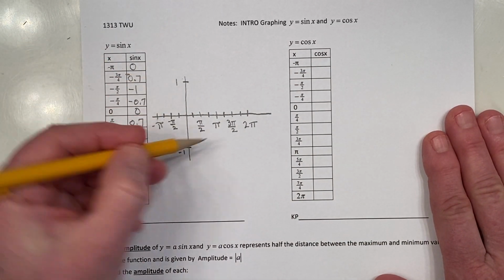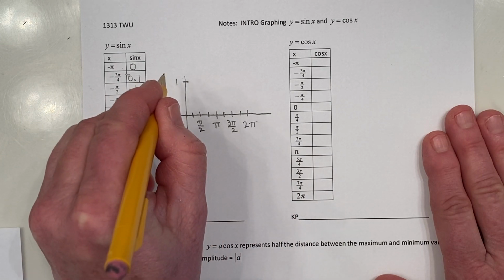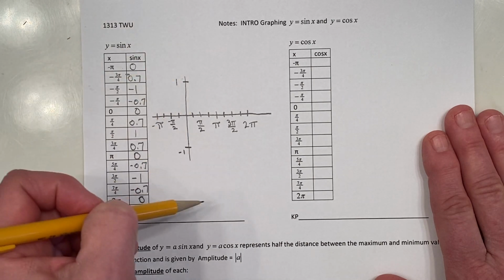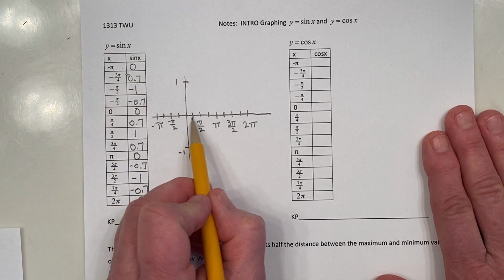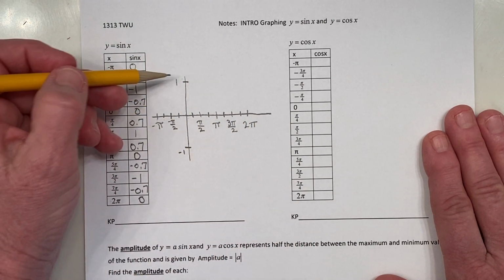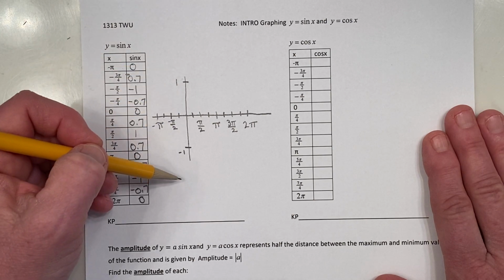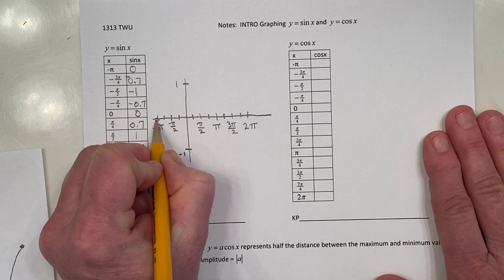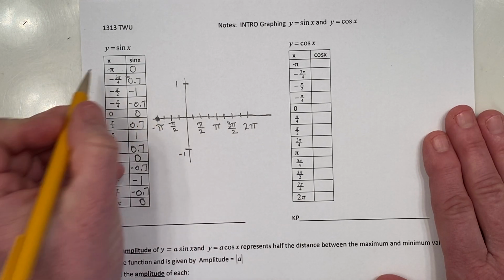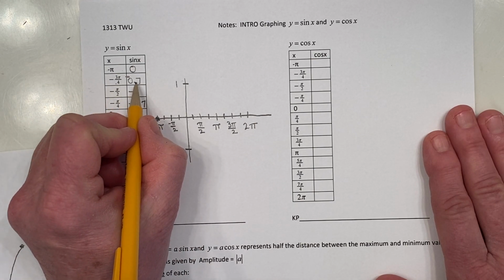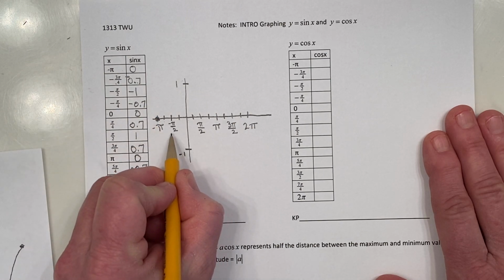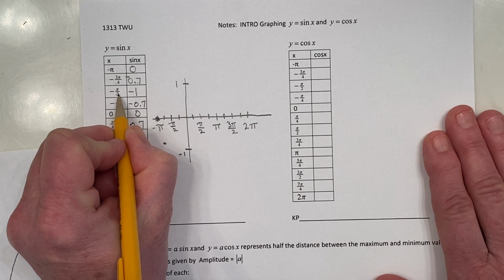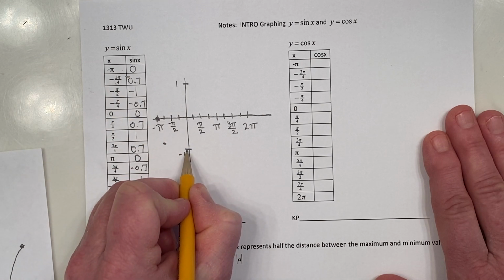So our scaling doesn't have to be the same on both the x and y axis, okay, but they have to be the same along each of the axes. So we have angles along the independent axis, and then we have values along the y-axis. All right, let's plot our points. So negative pi, 0. Negative 3 pi over 4, we're going to go down to about negative 0.7, so that'd probably be about right here. Negative pi over 2, we're at negative 1.